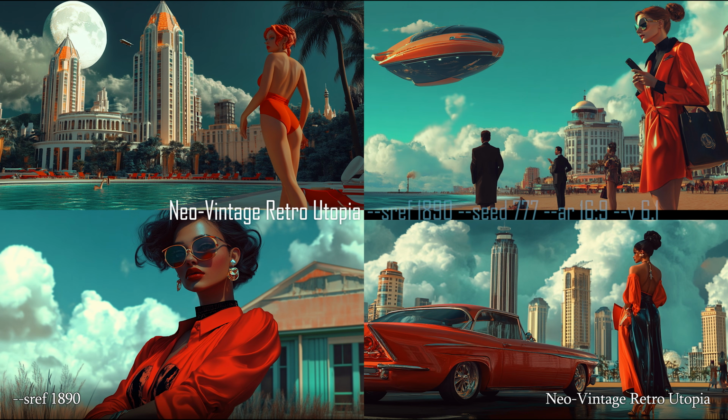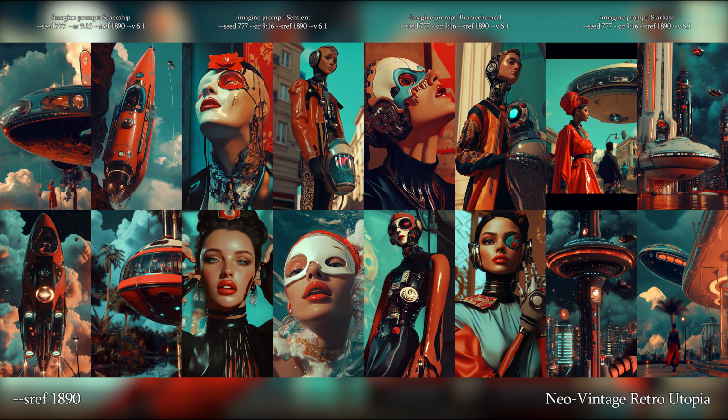1890. Neo-Vintage Retro Utopia. This may just be Retro Futurism without any sci-fi, but there is one flying craft in one of the images. We have seen so many of these, but this is yet again totally different. This kind of mixes in fashion and models with the Retro Futurism.